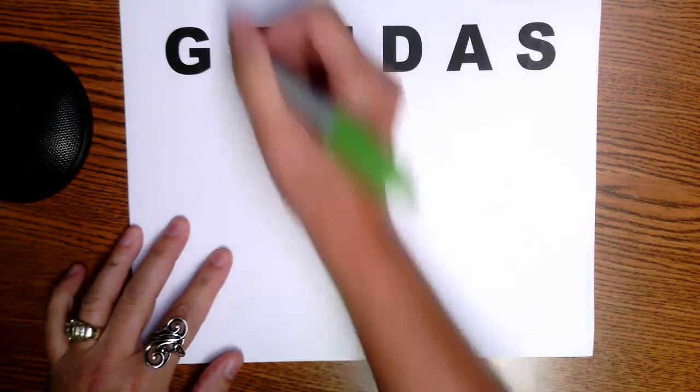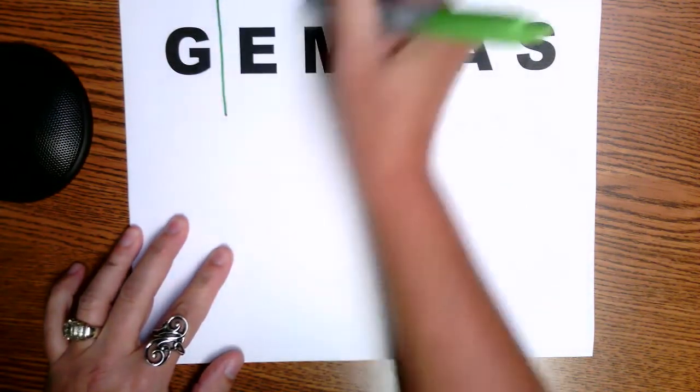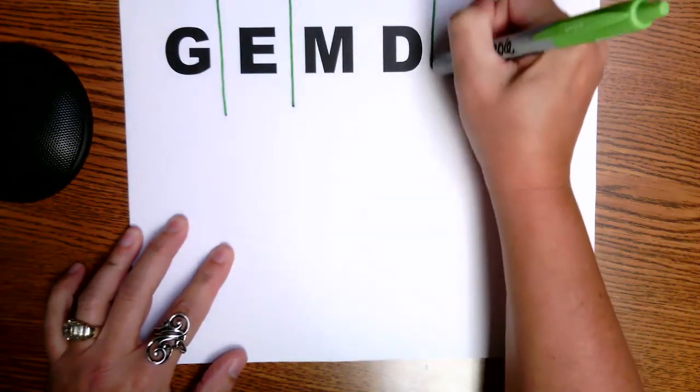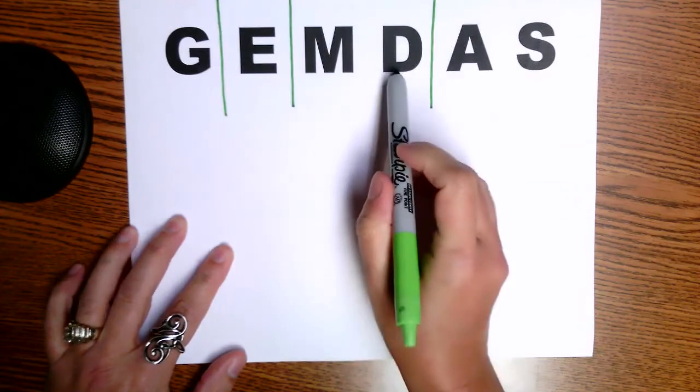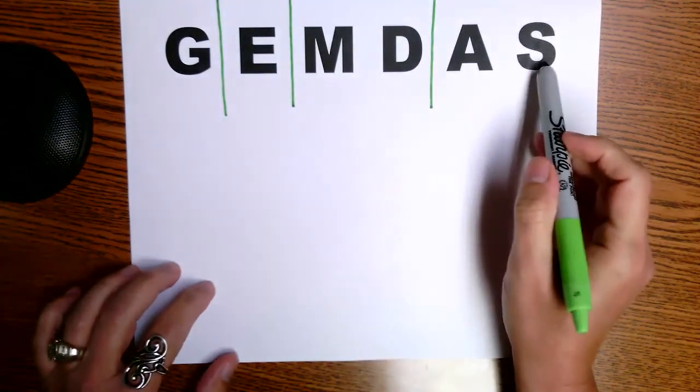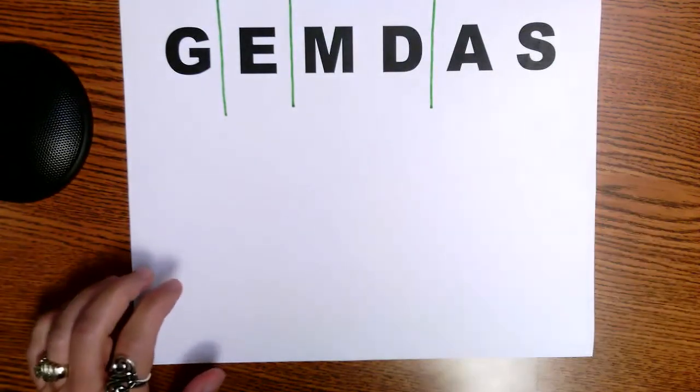In order to use this in a high school context, I would have students separate out the G, the E, the M and the D, because multiplication and division are inverse operations, and A and S, because addition and subtraction are inverse operations.